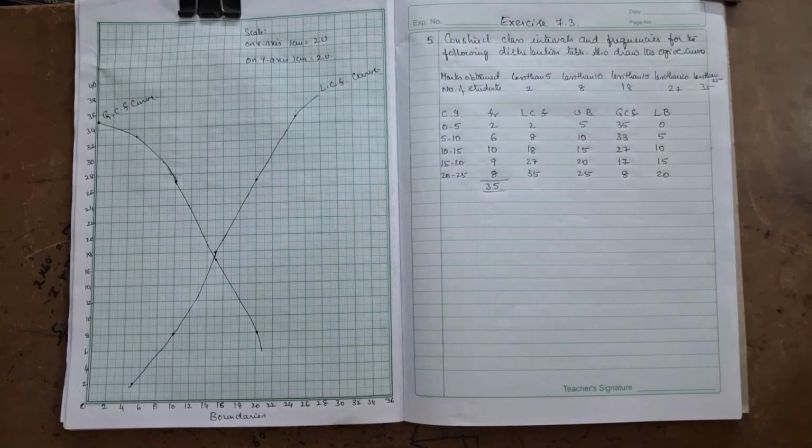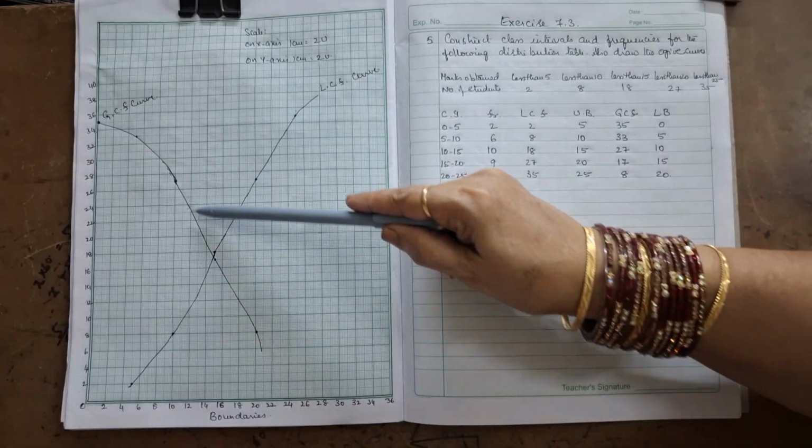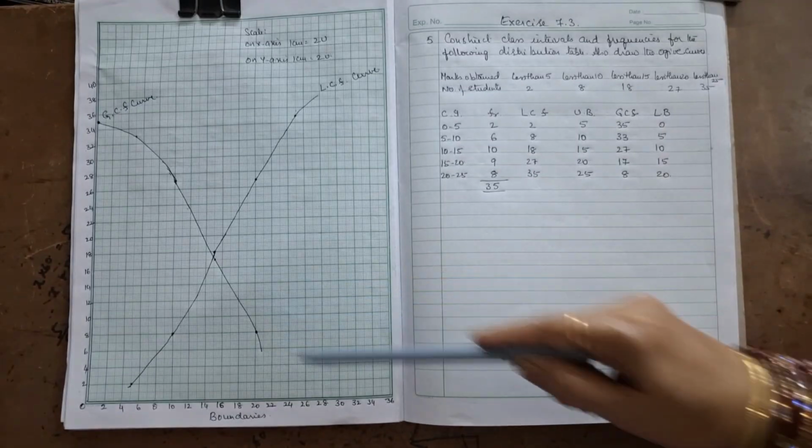And 20 and 8 is here. If you join all these, you get a curve in this way.